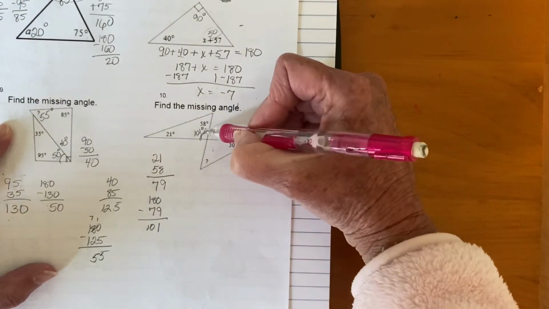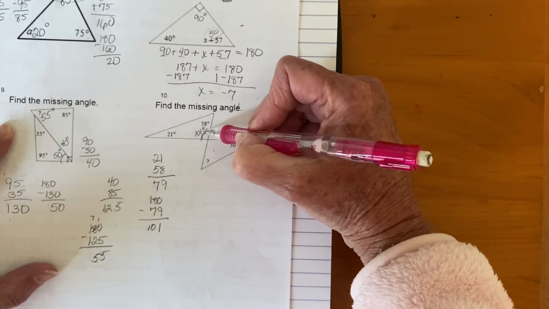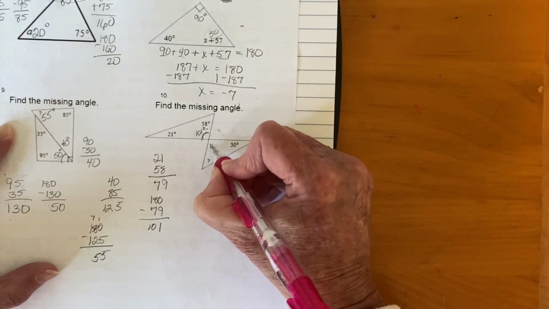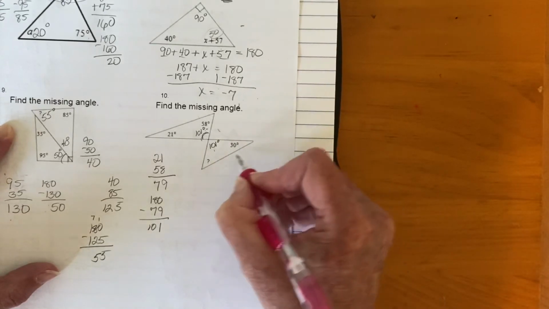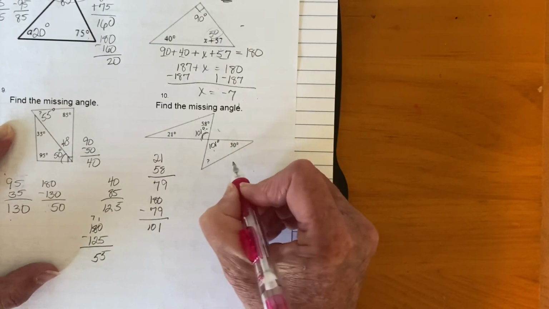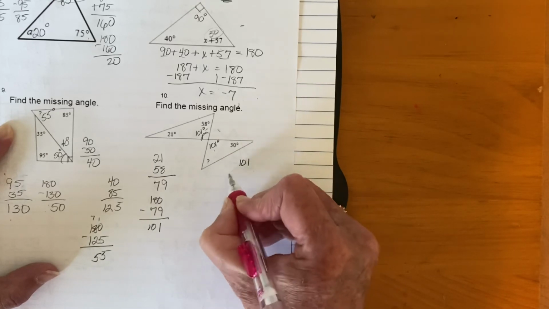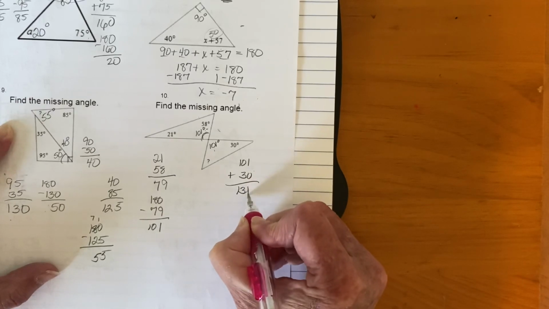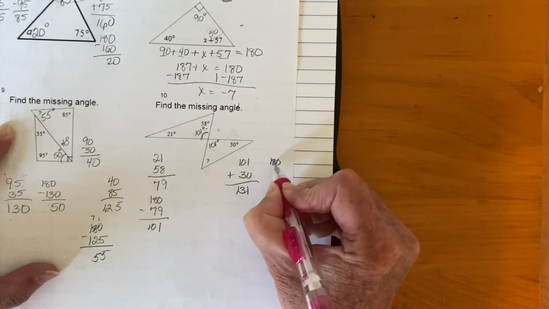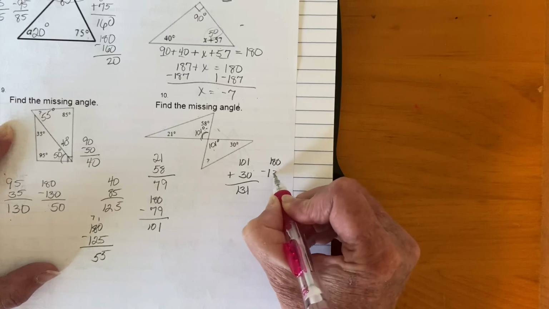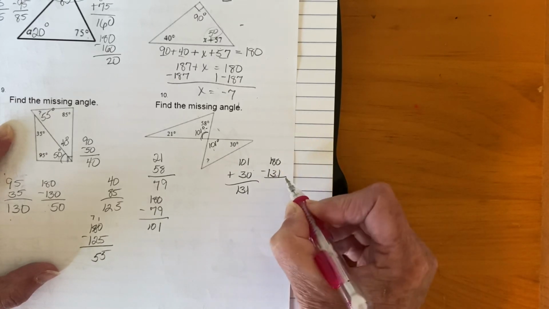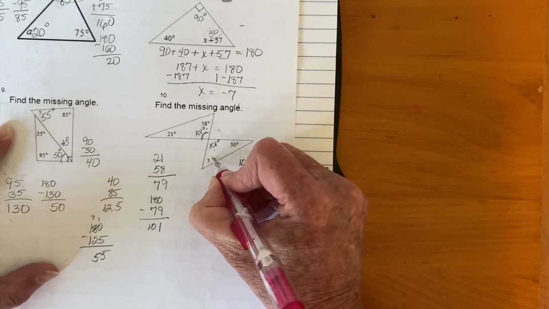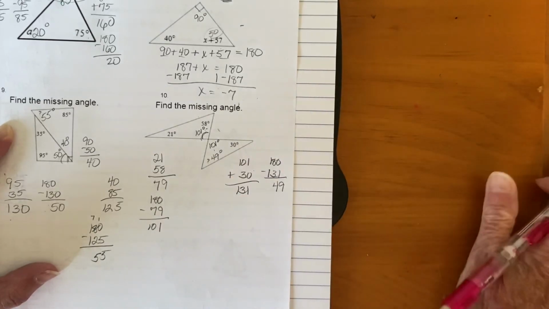Now, these are vertical angles. And vertical angles, if you remember, are congruent. So we know this is 101 degrees. So now we know two of the angles inside the triangle. So we're going to take 101 plus 30. That gives me 131. And then I'm going to subtract that from 180 to get my missing angle, which is going to give me 49. So my missing angle is 49 degrees.